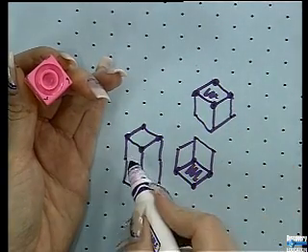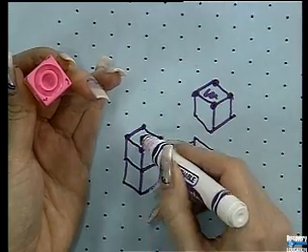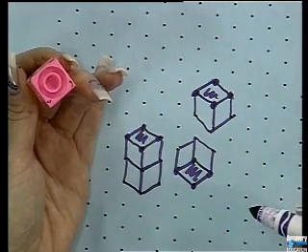Good. Okay, now you can put a line here if you want to separate the 2 cubes. You could use it as one big tower. And then I'm just going to color the top part, okay?